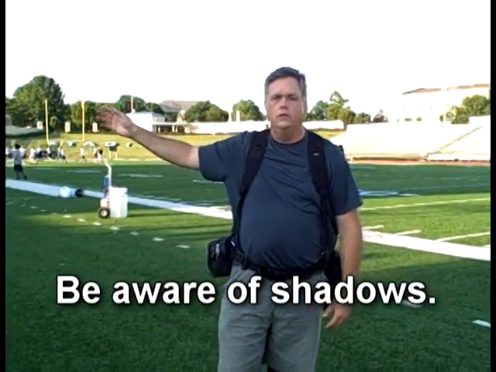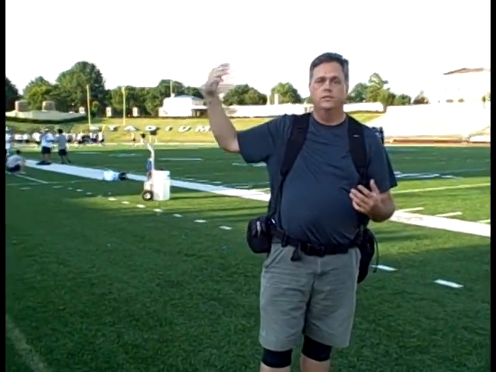All right, right now I want to talk about exposure and how I decide what settings I want to use for different situations. Right now it's a little bit after 7 o'clock in the evening. This is a typical starting time for high school football games, and it's a typical situation. If you can see in the background on both sides of me, I've got a lot of light back in the background, but I'm standing in the shadow of the stadium.